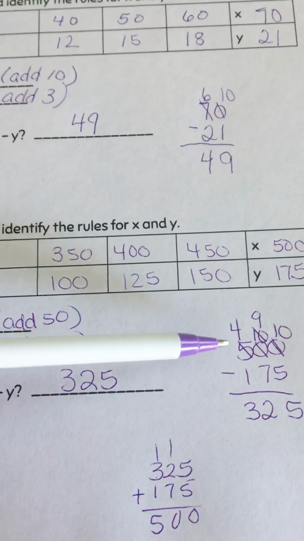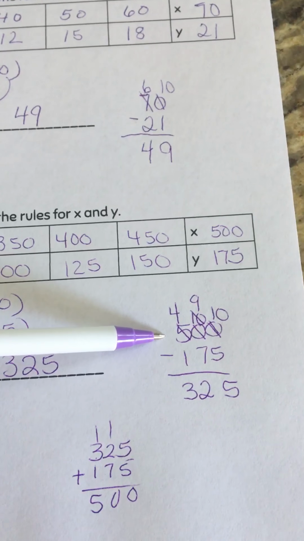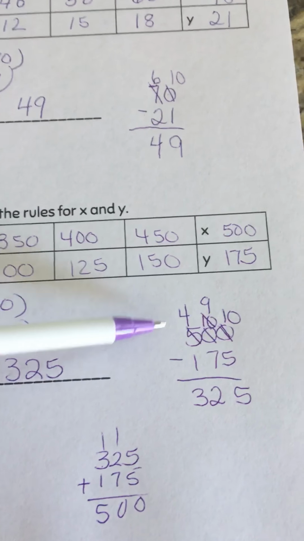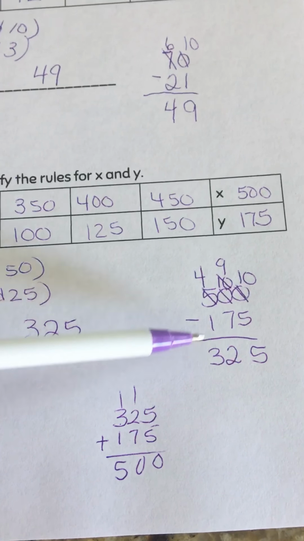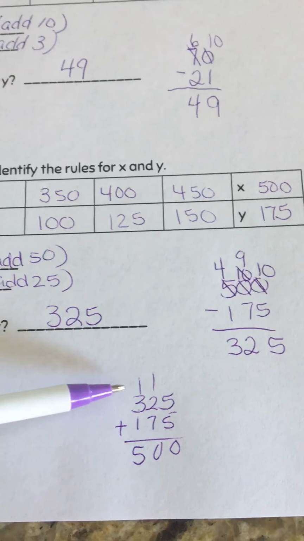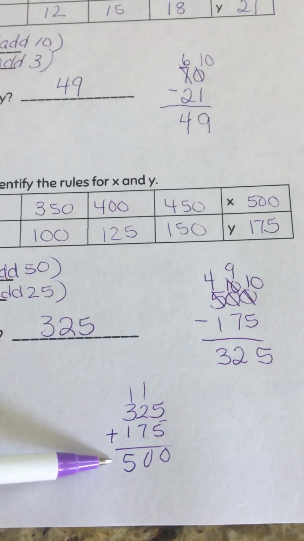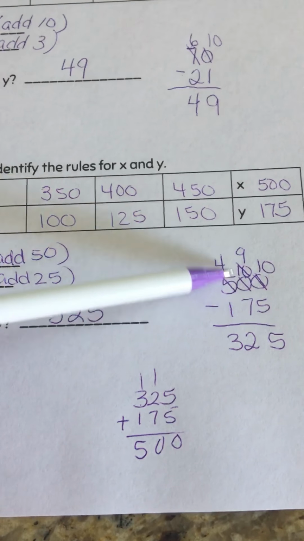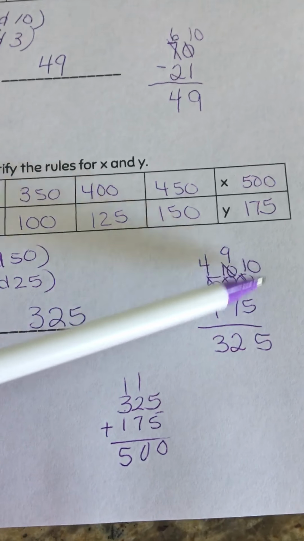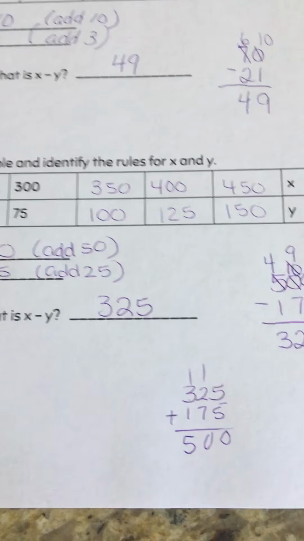A lot of times we struggle with subtracting with double zeros. So my suggestion would be, look how I checked my work. I did 325 plus 175 to make sure that I got 500. Because a lot of times we mess this borrowing up in the middle here and over here. So always check your work, okay?